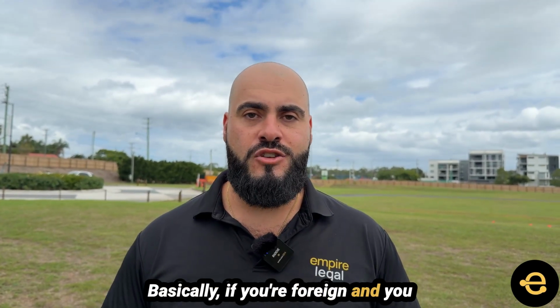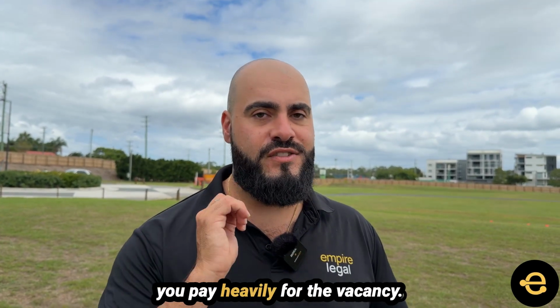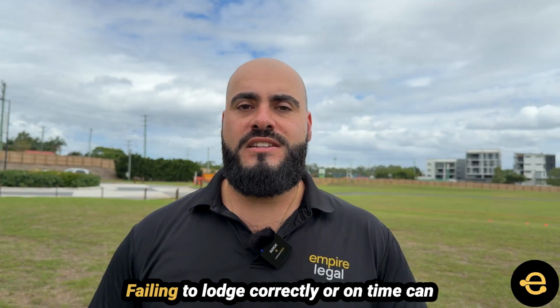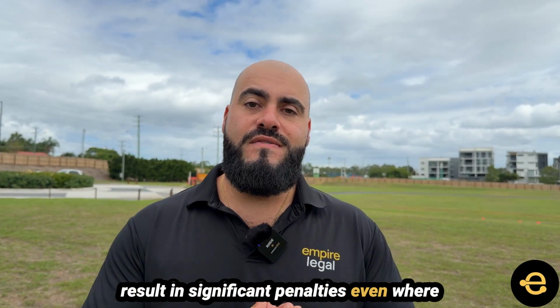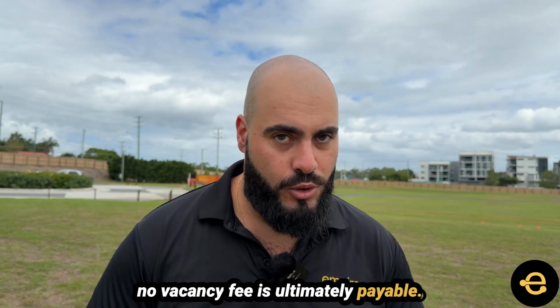Basically, if you're foreign and you buy and have your property vacant, you pay heavily for the vacancy. Failing to lodge correctly or on time can result in significant penalties, even where no vacancy fee is ultimately payable.